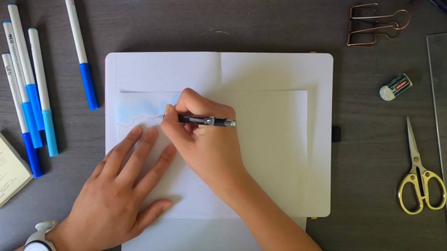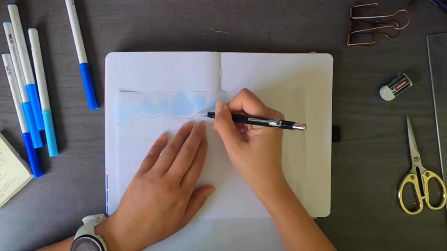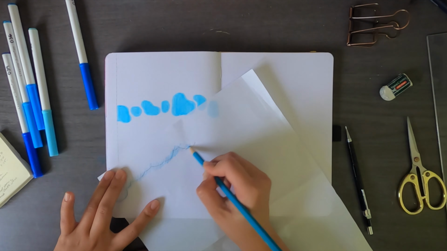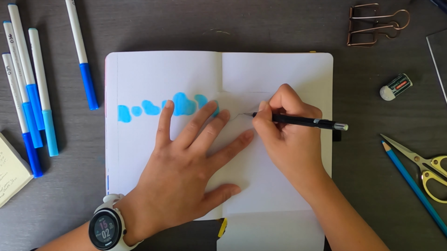I start by doing the first row of blobs for the pool on the left page, and then I'm going to trace a line to copy it on the next page. I do this by using some tracing paper and then an X-Acto knife.